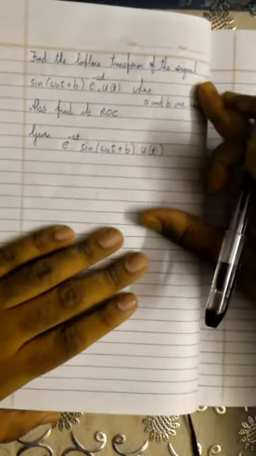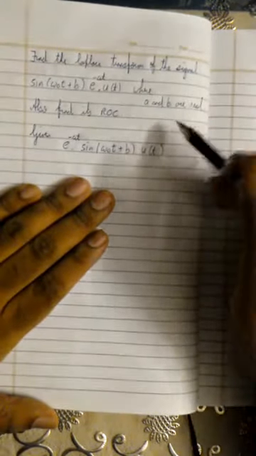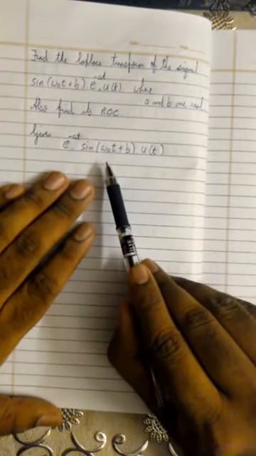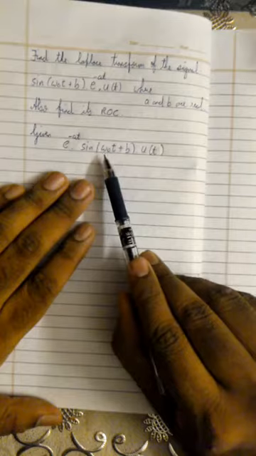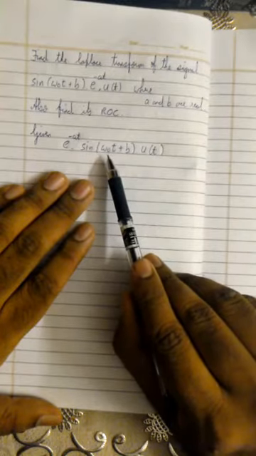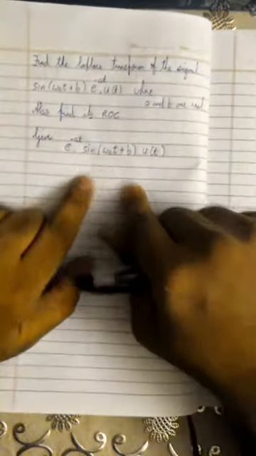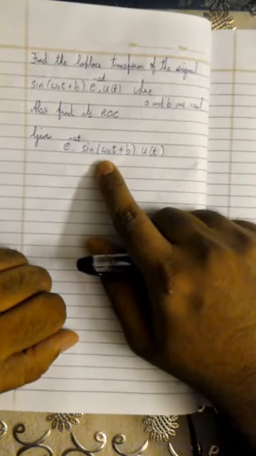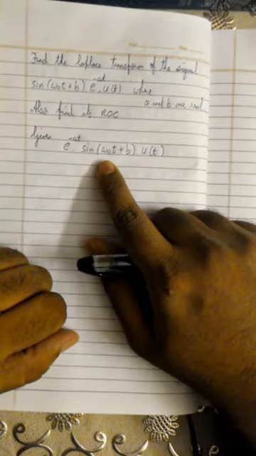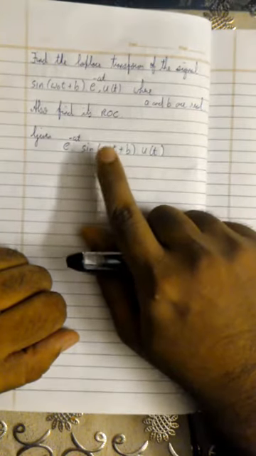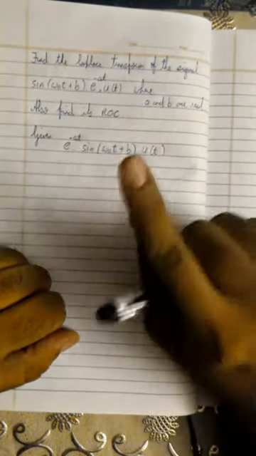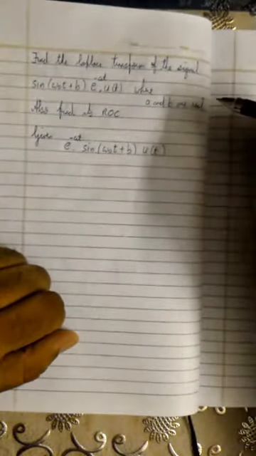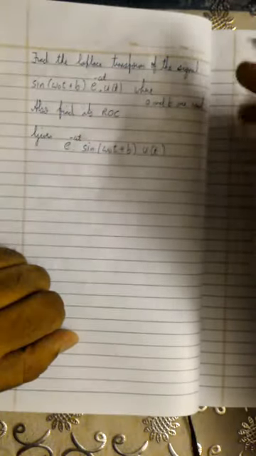For these kinds of questions, time scaling operation and time shifting operation can also be applied, but instead of applying those two properties, it is better that you split the trigonometric terms. We know sin(a plus b) is sin a cos b plus cos a sin b. We apply that equation over here, and the problem becomes much easier. Instead of applying the two operations, it is better you split the sine terms. Then the problem will become easier and the answer will be more correct also.